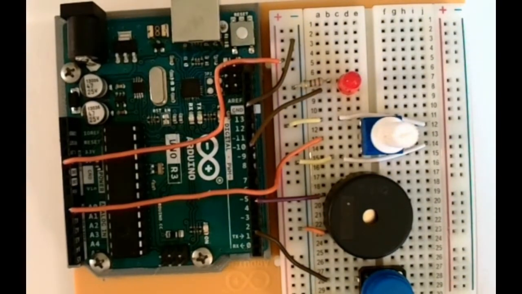So let's go back here and check. We already defined the adjust pin on A0. And I don't need to define a pin mode for analog.